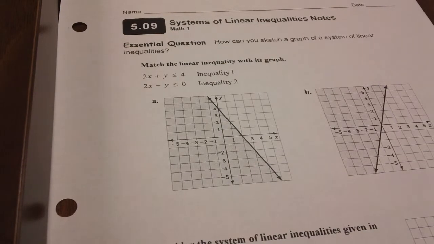Okay, 8th graders, today we're talking about systems of linear inequalities. And our essential question is, how can you sketch a graph of a system of linear inequalities? So, let's first take a look at this first section. It says to match the linear inequality with its graph.